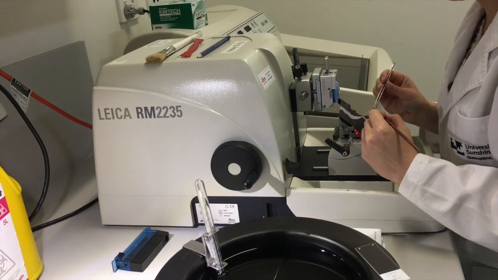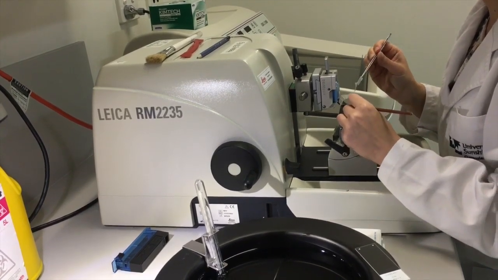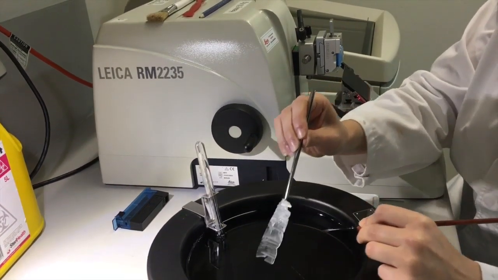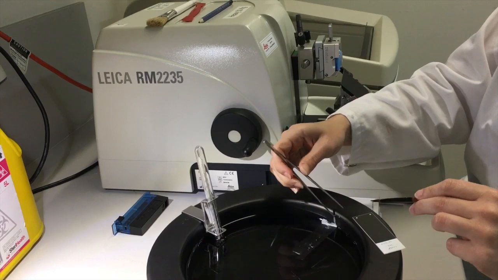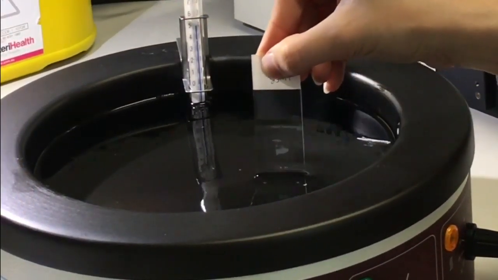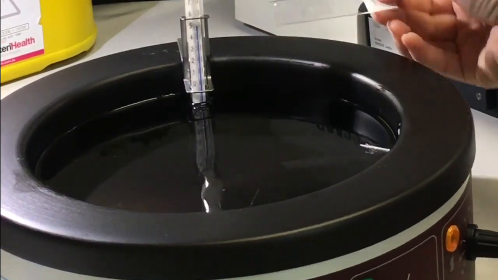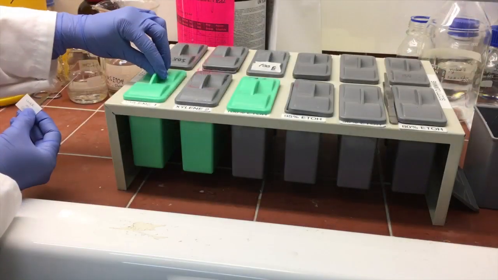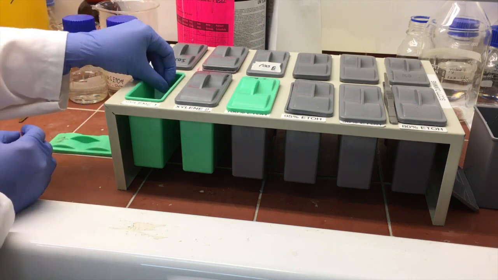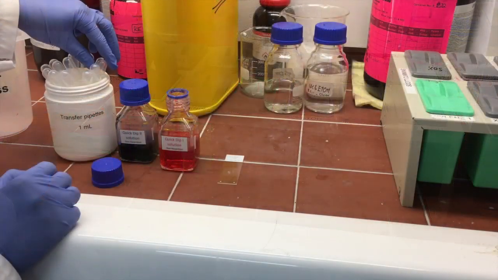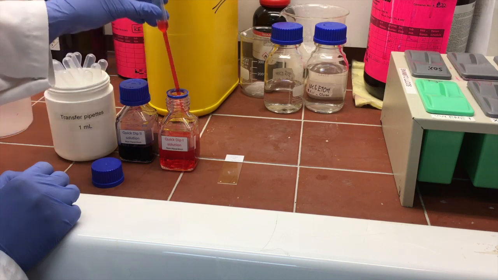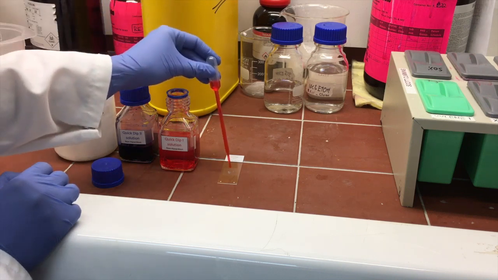The warm water in the water bath allows any wrinkles or creases in the tissue section to be smoothed out, so the section is nice and flat. The section can then be picked up from the water bath and placed onto a glass slide. Once the section is on the slide, the wax supporting the tissue can be removed and the tissue can be stained using dyes so that we can visualize the tissue structures from our section under the light microscope.